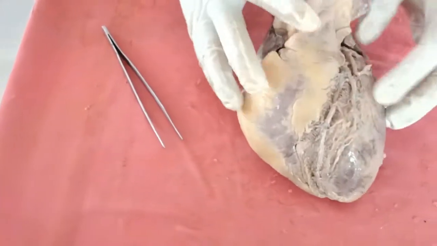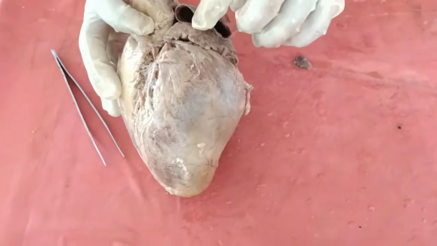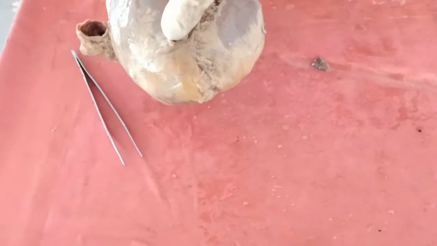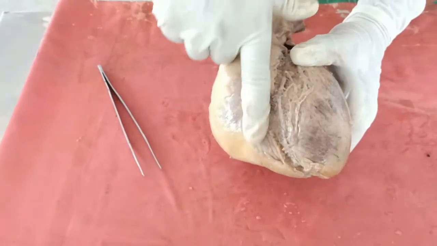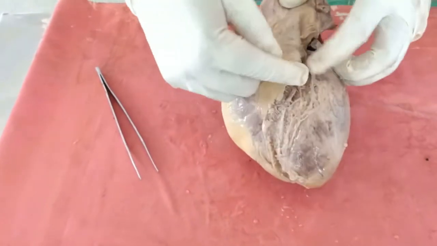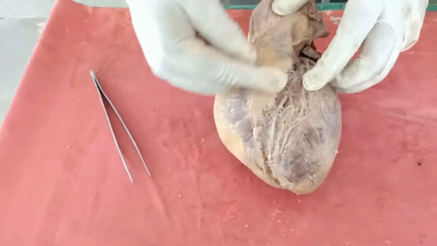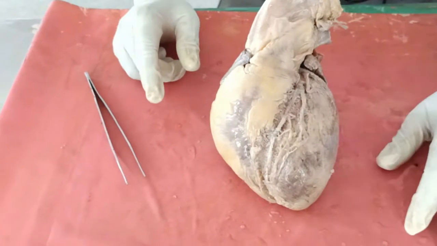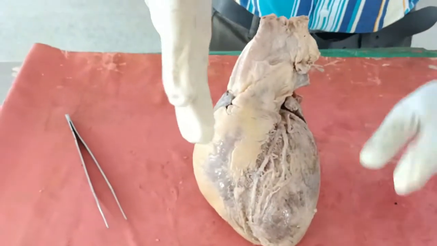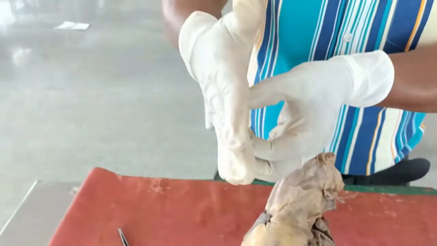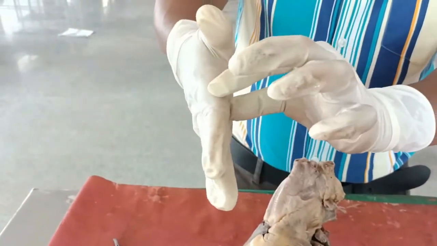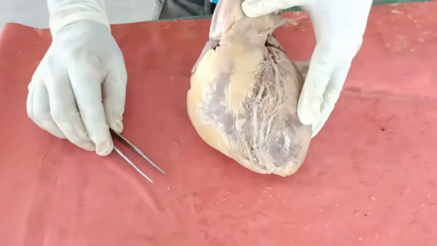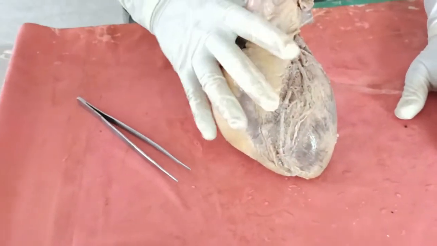So the left coronary artery supplies the left atrium and left ventricle, except the strip along the posterior interventricular groove, and the right ventricle strip along the anterior interventricular groove, because this area is supplied by the anterior interventricular artery. Along with that, the interventricular septum: the posterior two-thirds is already supplied, and the anterior one-third is supplied by the anterior interventricular artery, a branch of the left coronary artery. So this is how blood supply happens to the heart.